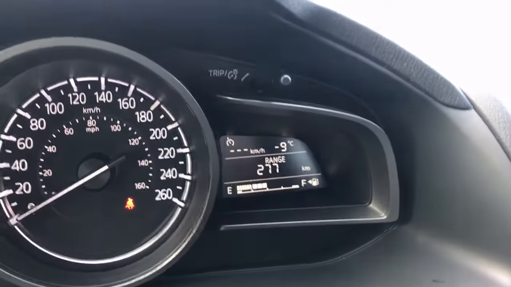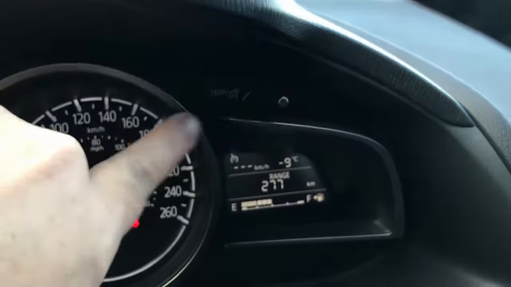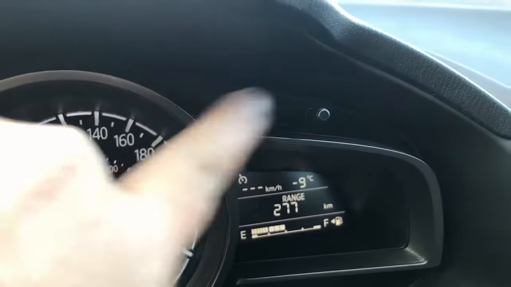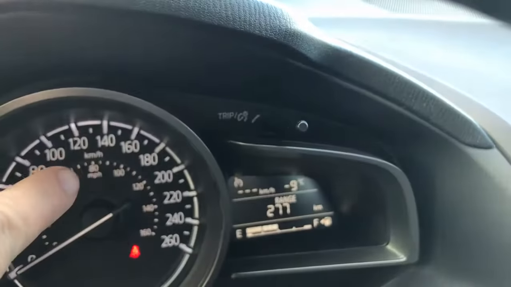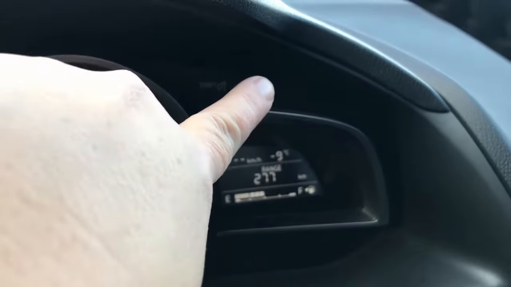All right, one more thing right there up at the top. Do you see that little button there? Beside there, it says trip. So if I click that button, and let's see if we can focus here. There we go. Okay, so I'm clicking that button.